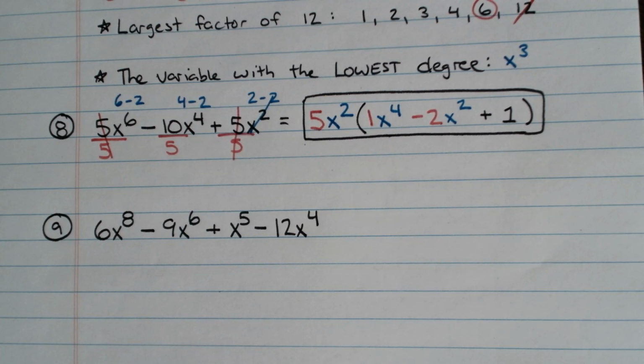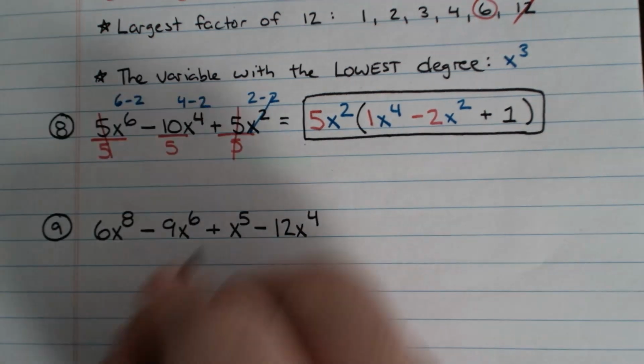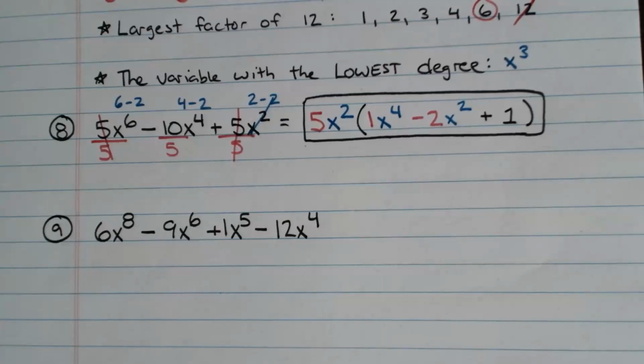You're thinking, yeah, 6, 9, and 12, heck yeah there is, divide them all by 3. No. Because there's actually 4 coefficients. I didn't say one. I've got 6, negative 9, and negative 12. What's the 4th coefficient? It's a 1.